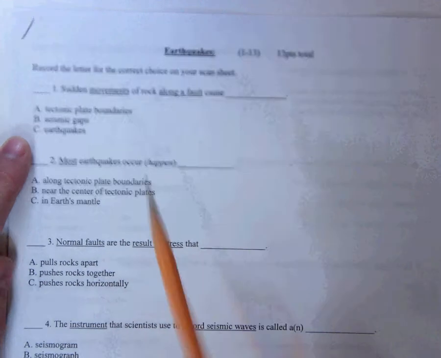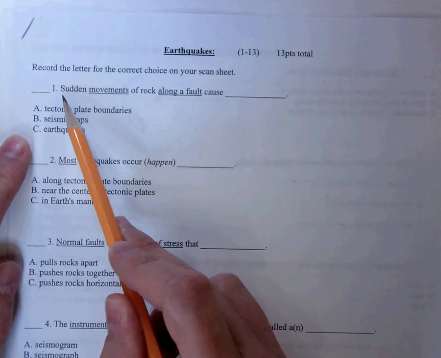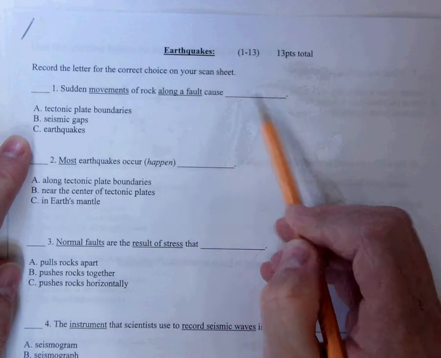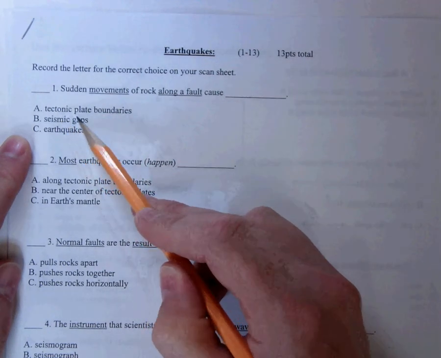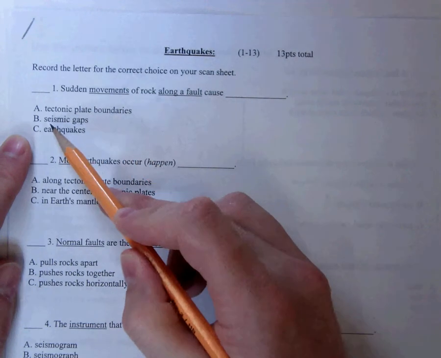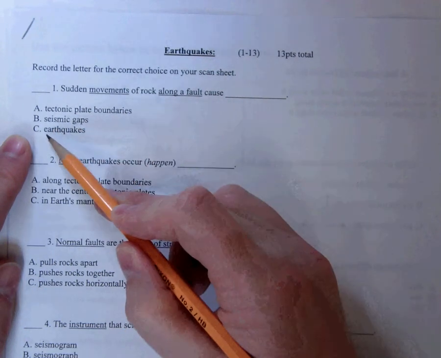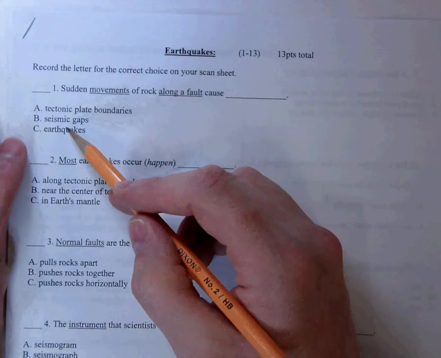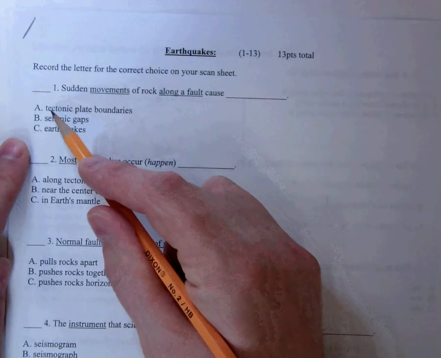Okay, number 1. Sudden movements of rock along a fault cause what? Do they cause A, tectonic plate boundaries, B, seismic gaps, or C, earthquakes? So you should have a Scantron sheet to bubble those in, A, B, or C.